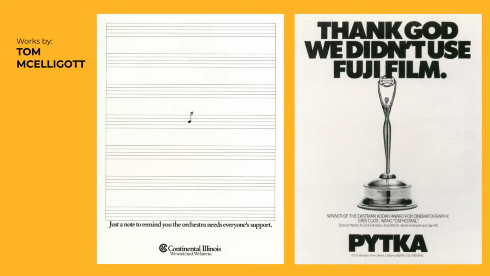And this one is just a note to remind you that an orchestra needs everyone's support. It's just one little note. It's so simple. Like, it takes up so much space and no space at all, you know?